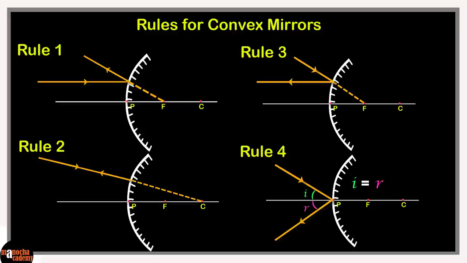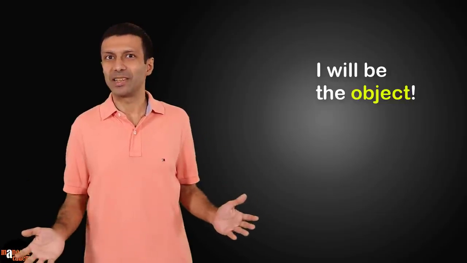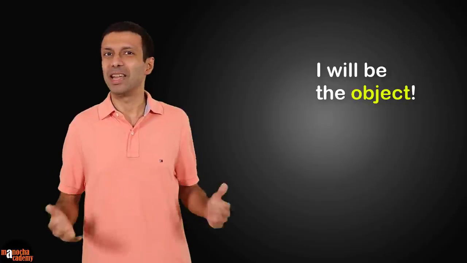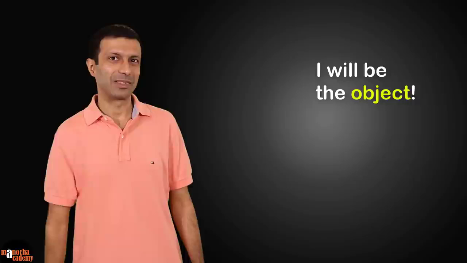Similar to concave mirrors, avoid using the 4th rule unless really necessary, because measuring angles accurately with your protractor is hard and it can lead to inaccuracies in your diagram. So basically you need to select 2 out of the first 3 rules for convex mirrors. Once again, I'm going to be the object and I'll go and stand in front of the convex mirror and you need to find my image. So are you ready? Let's go ahead and try it out.